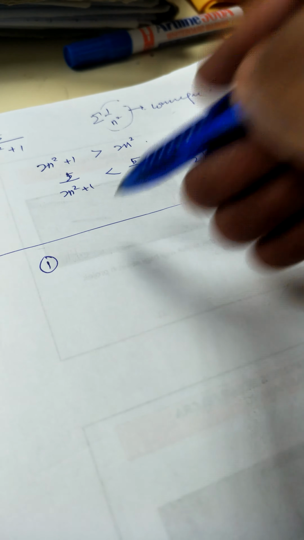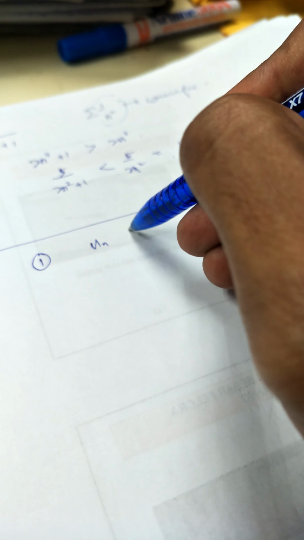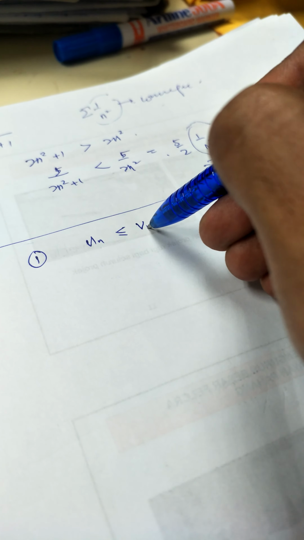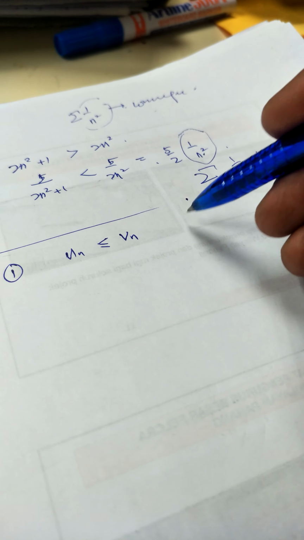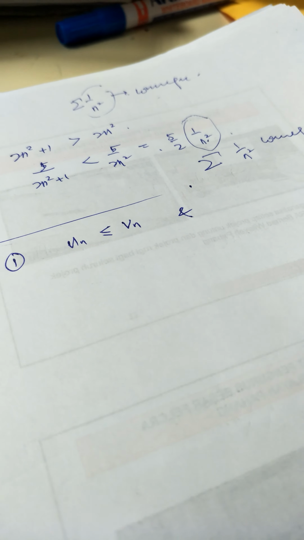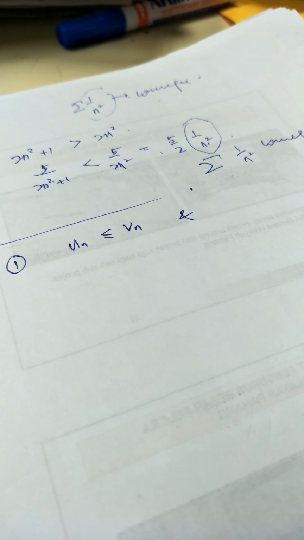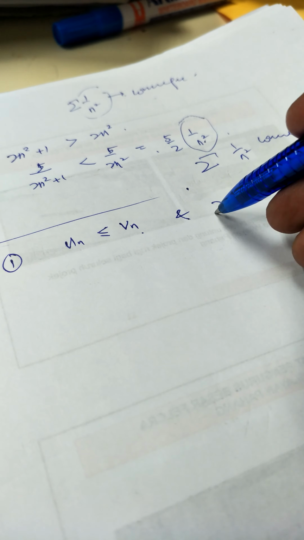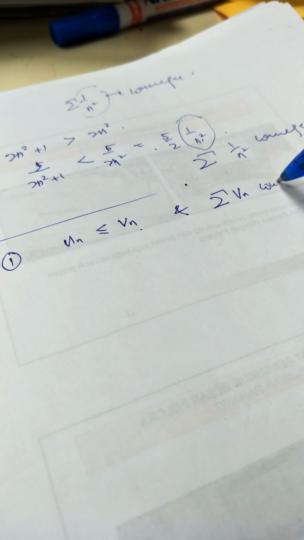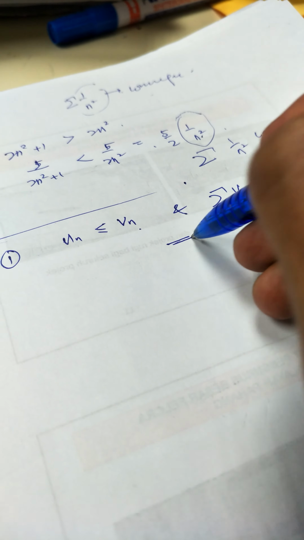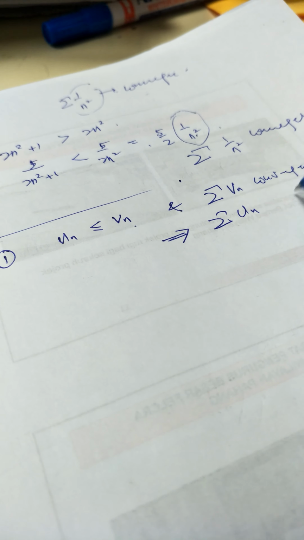Now 1 over n squared, if we take that as a series, we have one series, 1 over n squared, which converges. What does our test say? Our test says that if un is less than vn, and if the bigger series converges, which means if vn converges, then un converges.